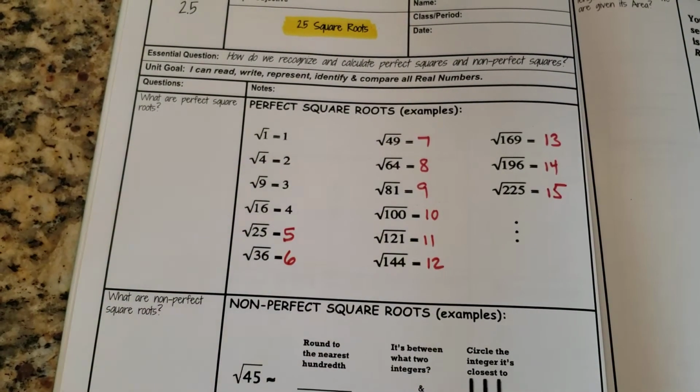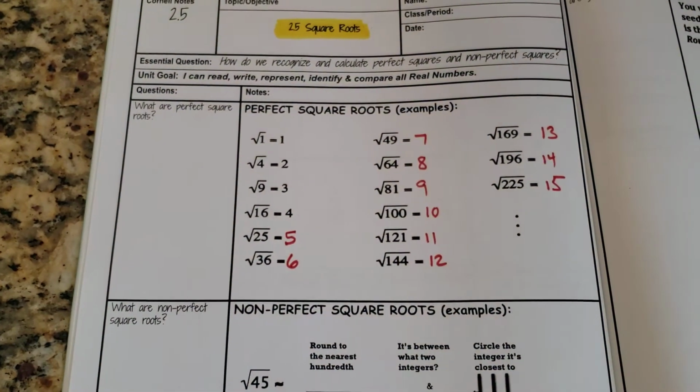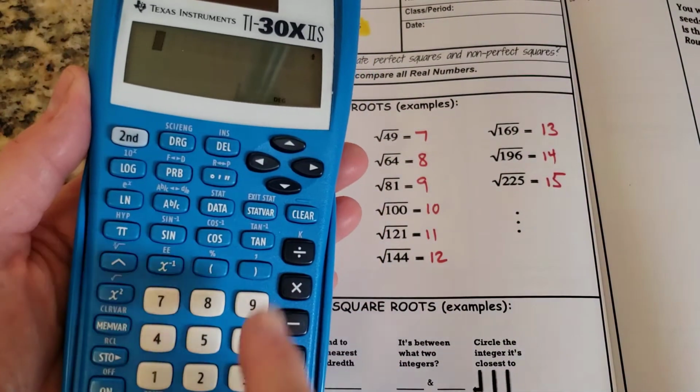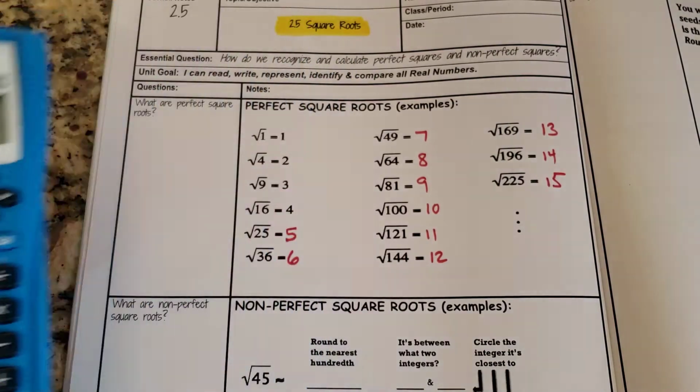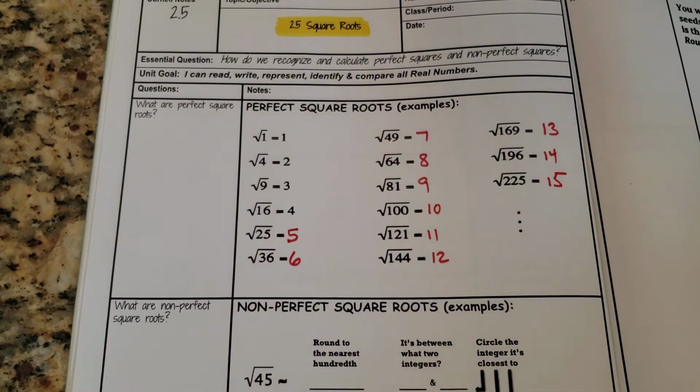All right, go ahead and check with mine. How did you do? If you need to pause the video to fill them in because you don't have a calculator, that's fine, but you definitely need to get a calculator so that you can learn how to use the buttons on your calculator.